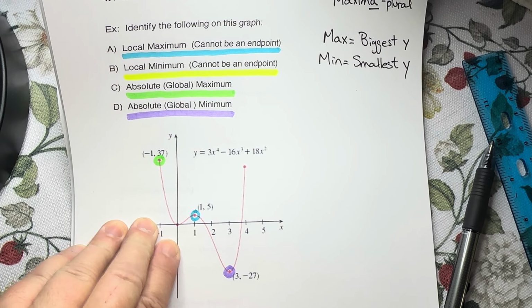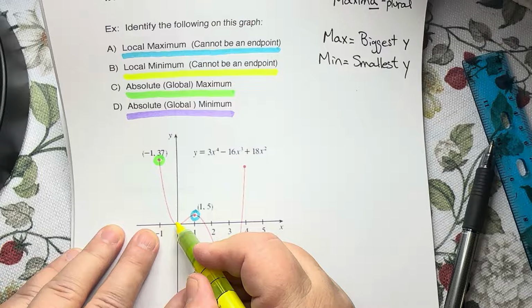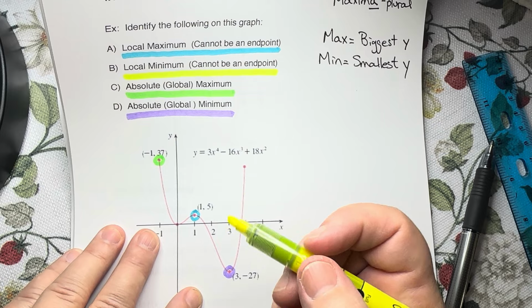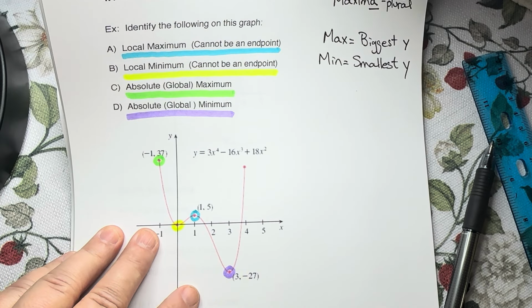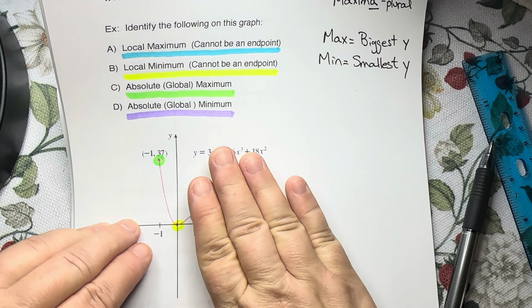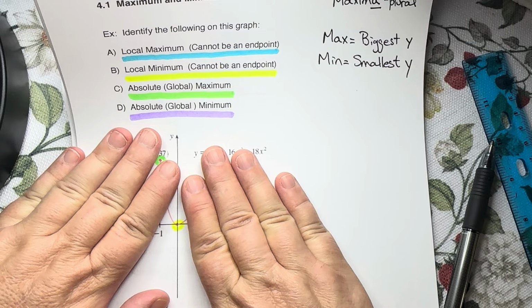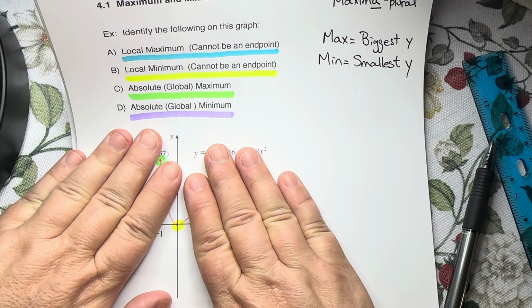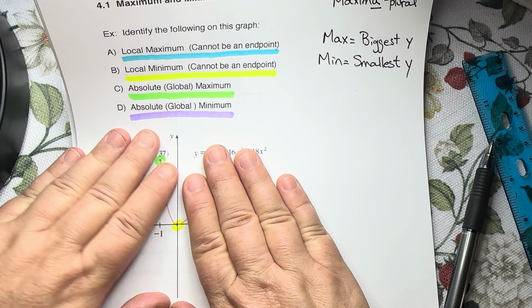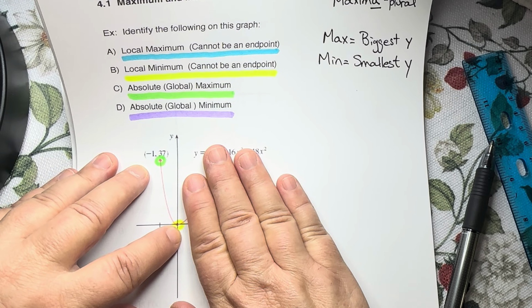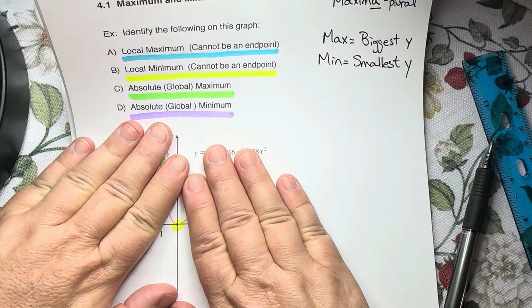Let's look at this point right here. You notice I've got out my yellow highlighter. I claim this is a local minimum. Again, how we do that is we block out everybody who's further away, and we look at just a little neighborhood around it. And we see at a neighborhood around it, it is the smallest point, right? It goes down, and then you get that point, and then it goes back up. So that is called a local min.